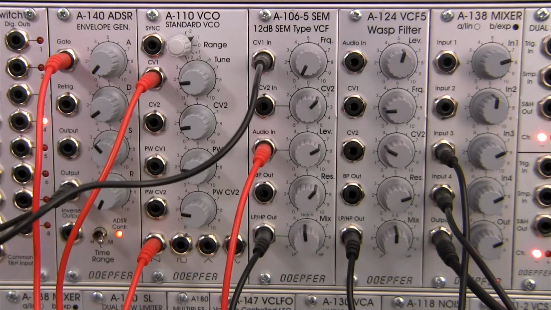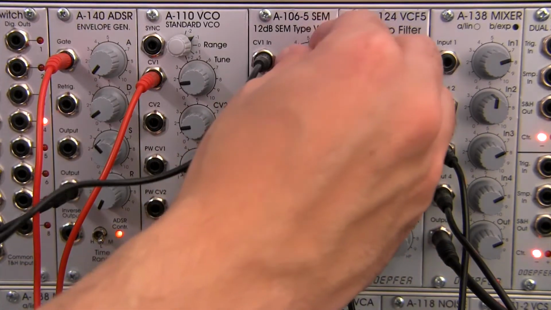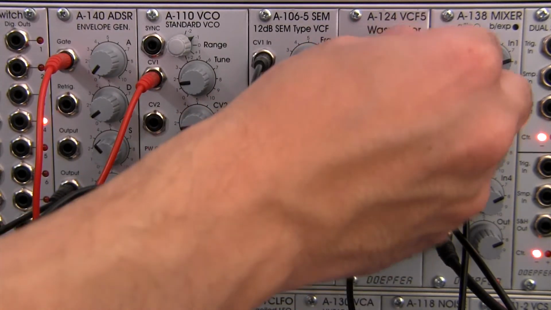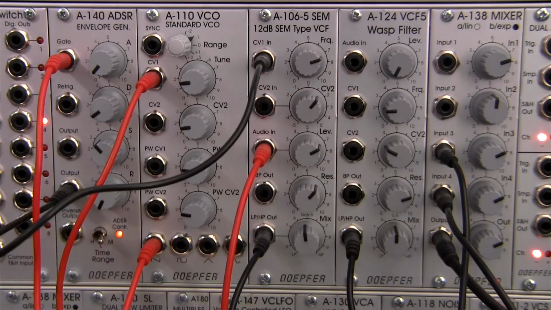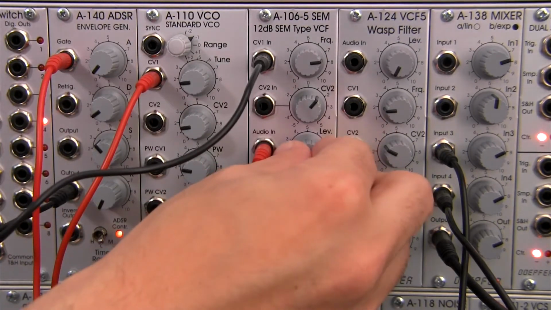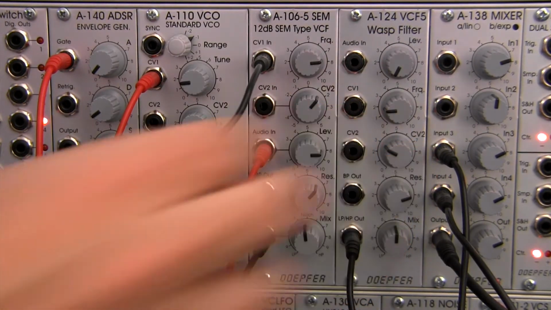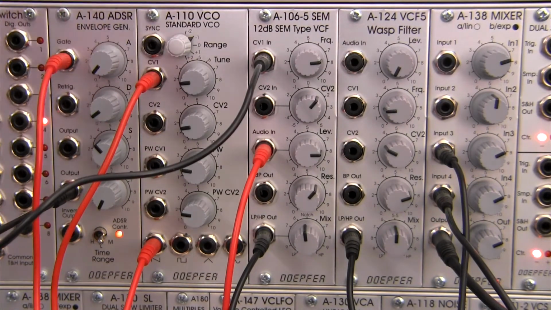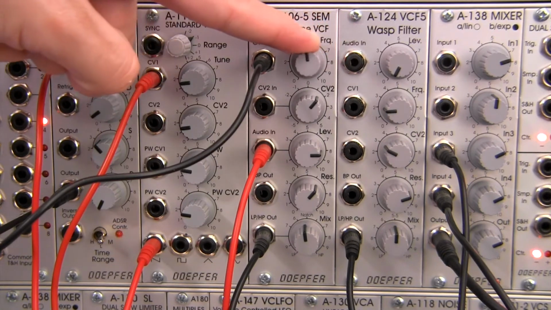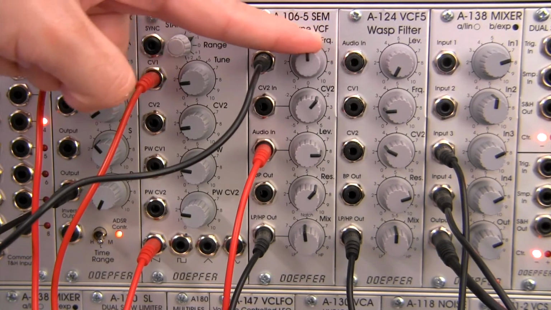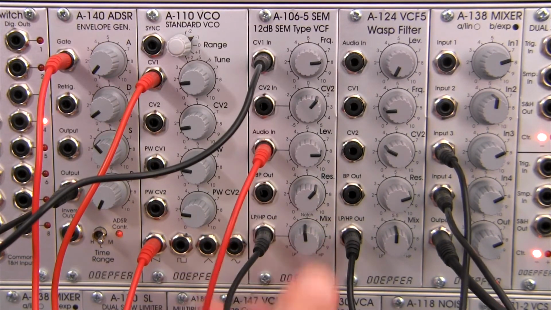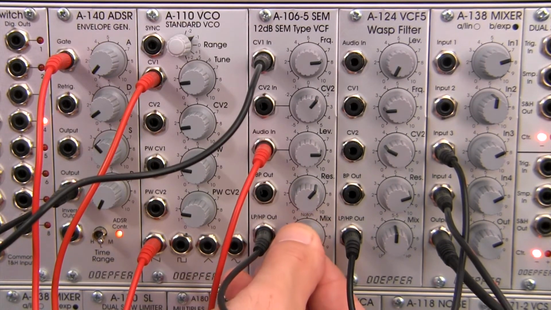Now we haven't started filtering yet, so let me get that going here. Let me turn this down just in case there's some sound coming out of that one. Okay, so let me turn my level up a little bit. So that's our basic sound from the SEM. That's a notch setting. So let me bring it over to low pass.